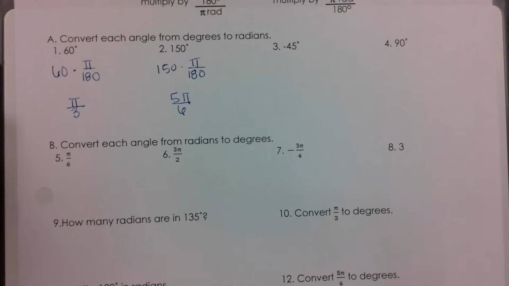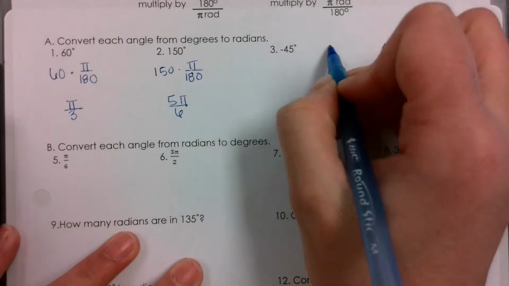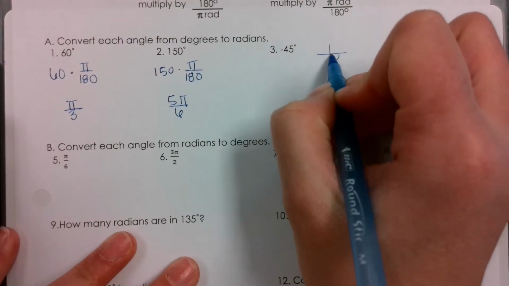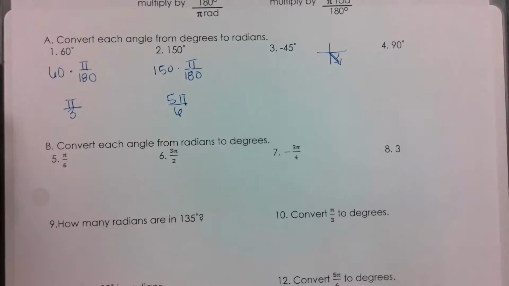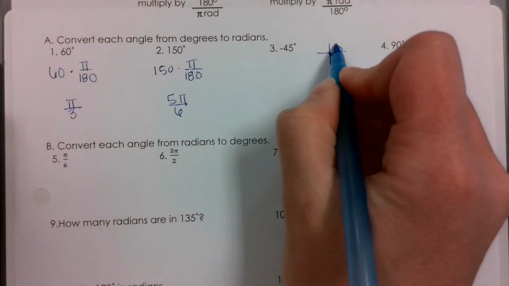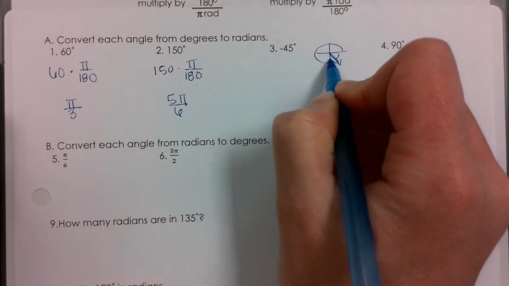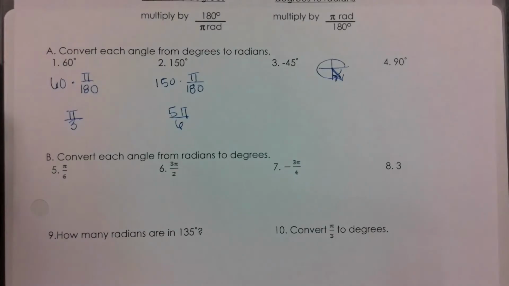All right. So the next one is negative 45 degrees. We know that with negative angles, like we talked about yesterday, it's going to come backwards around. So it's actually like here. Does that make sense? Since it's negative, we could instead go all the way around and figure out what positive angle it would be. To do that, you just do 360 minus 45, and that's going to tell you what positive angle it would be, and we can convert it that way. So what is 360 minus 45?